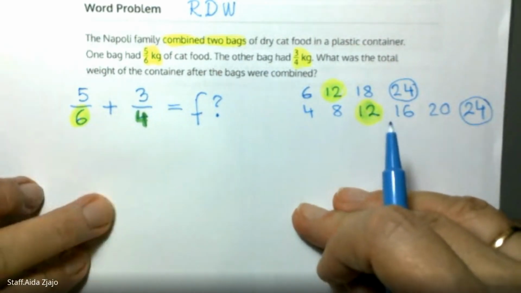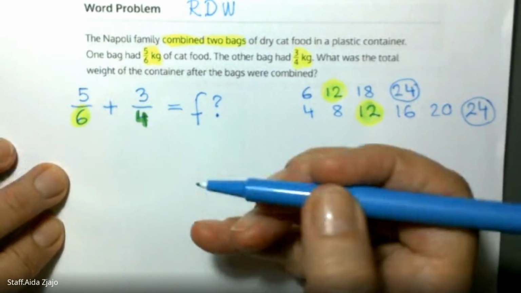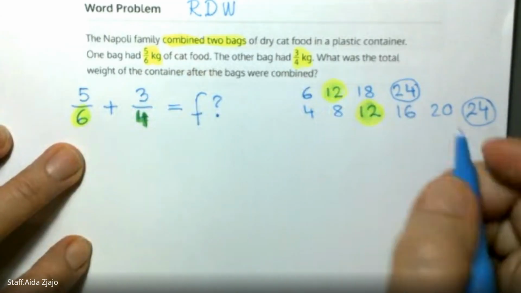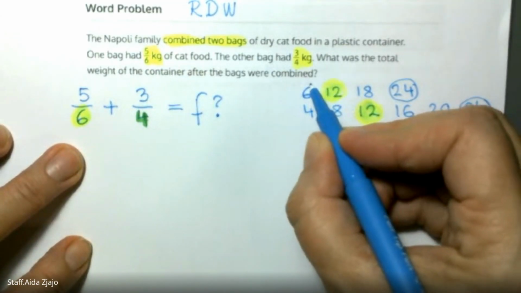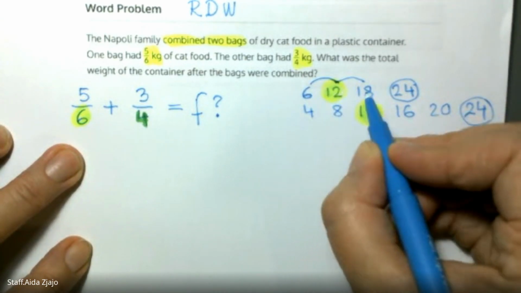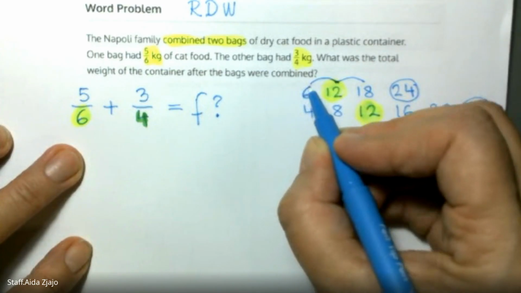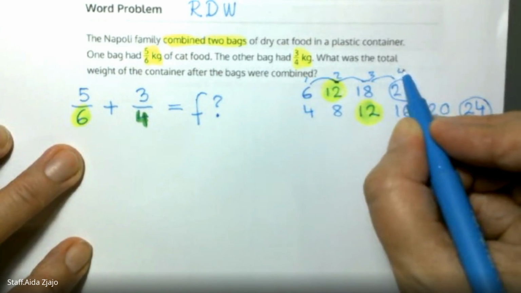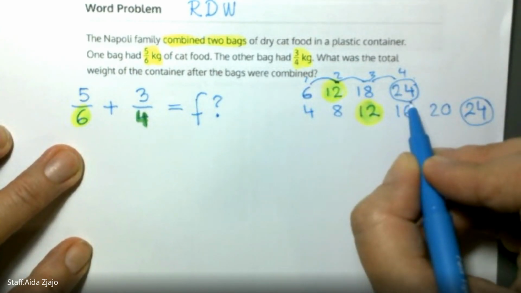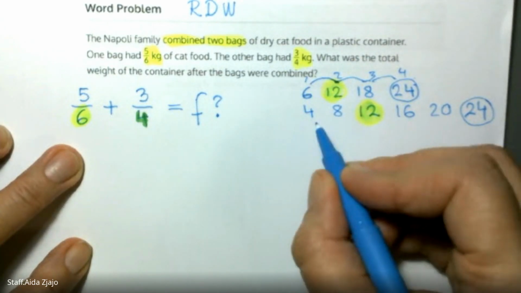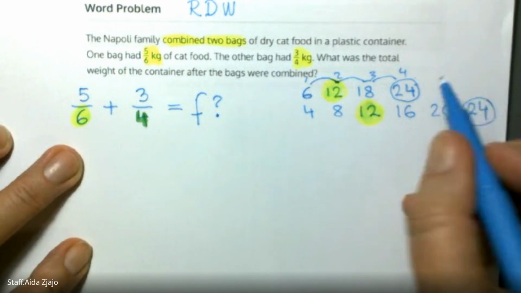So by knowing that, we can multiply 6 by 1, 2, 3, 4. 6 times 4 is 24. Oh, sorry, I messed that up.